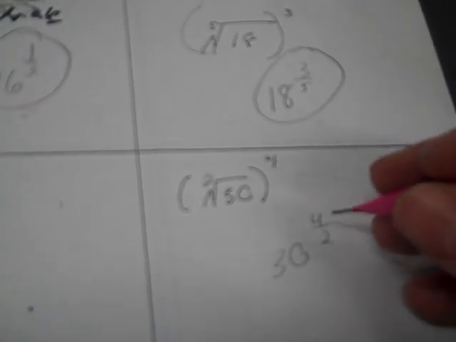So let's take a look at this one. Okay, then we'll move on. We have a 5 in the index, and we have 18 to the 3rd power, so it's 18 to the power of 3/5. Now I do want to look at this one. If you don't have a number in the index, it's a 2, so it's 30, and then a 2, and then 4 over 2. Now technically 4 over 2 is 2, so it's really 30 to the 2nd, okay? But either one's okay as long as you understand that.